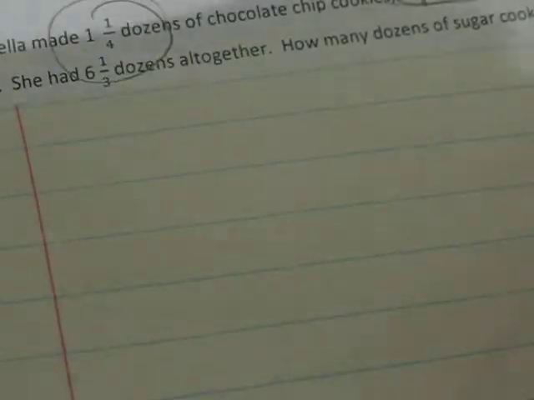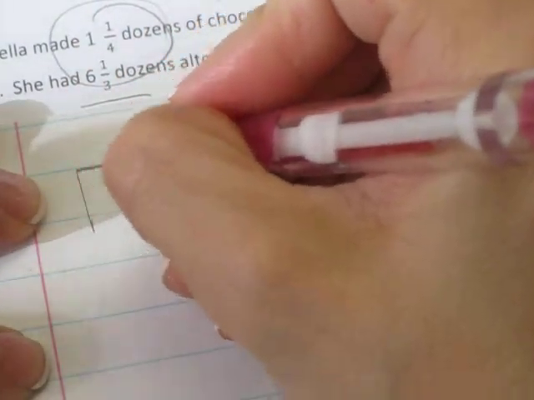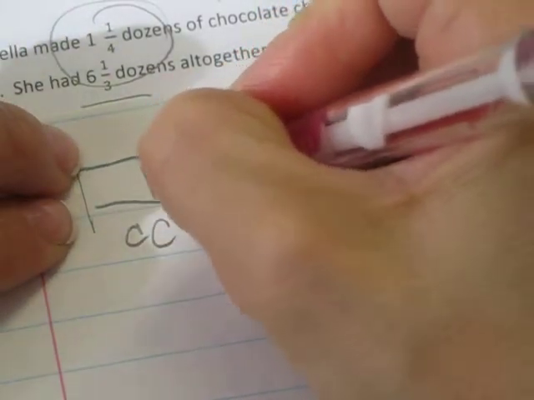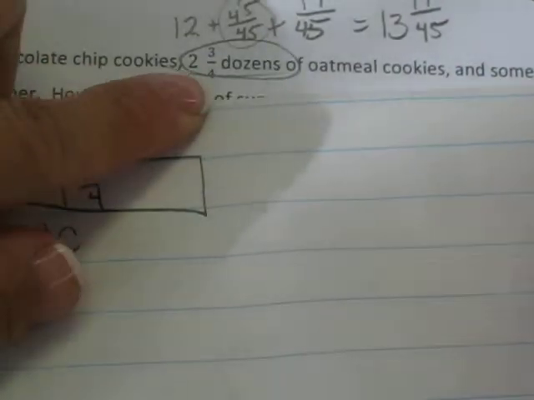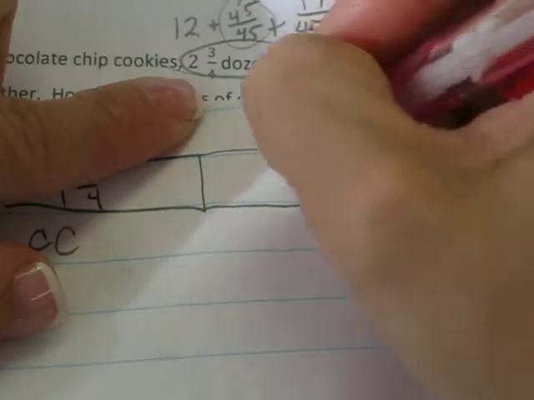So let me get my cake diagram. Okay, because this is what helps me to figure out what I'm going to do. So here are my chocolate chip cookies, and she made 1 1/4 chocolate chip. She made 2 3/4 of oatmeal.